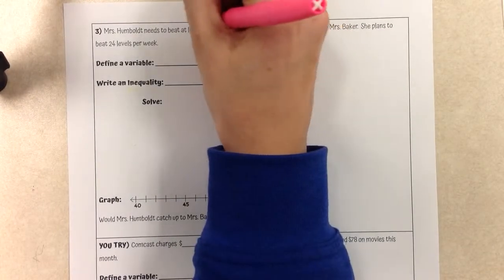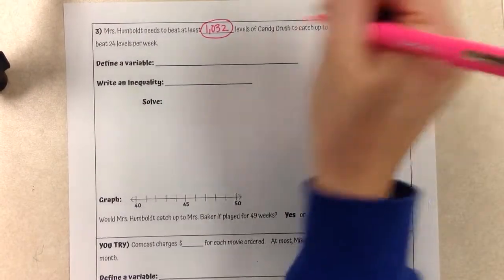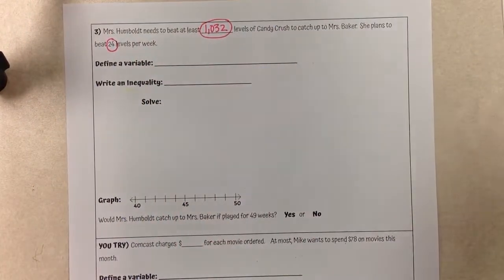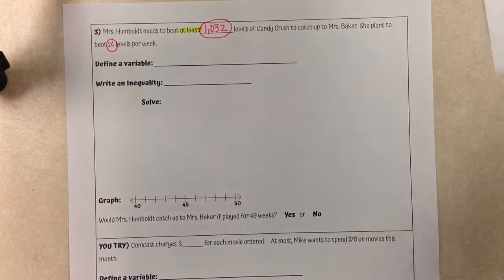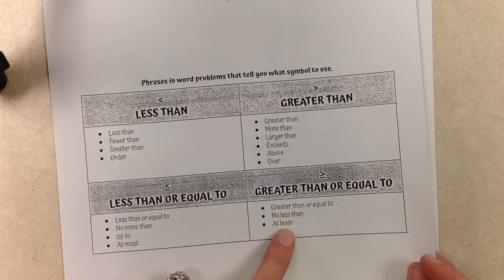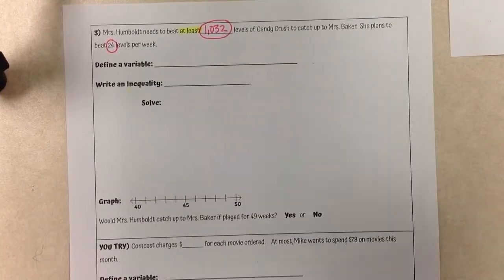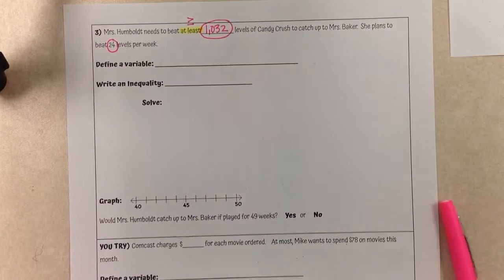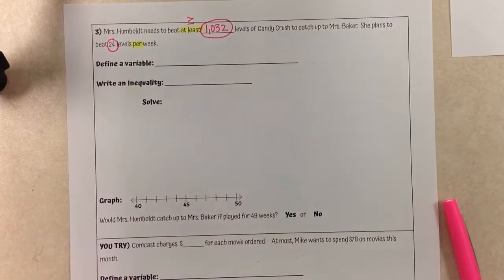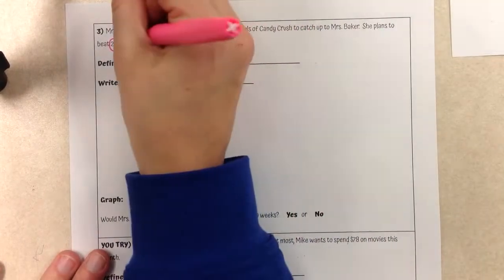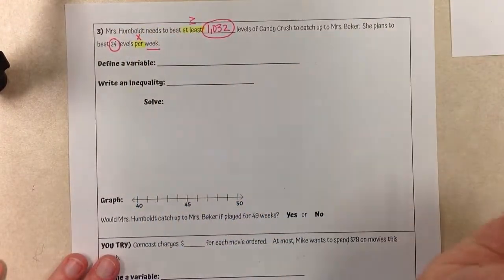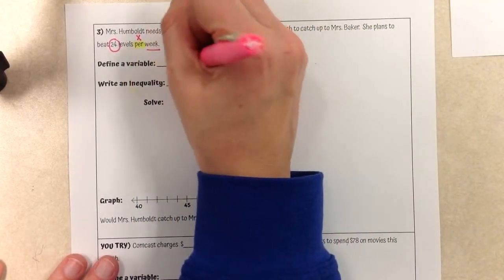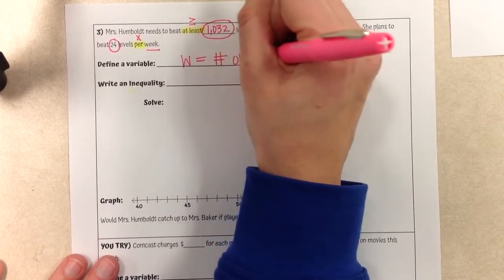So first thing we're going to do, circle our numbers, highlight the keywords. So the word that tells me the inequality, at least, if I look at my chart, at least tells me that it's a greater than or equal to problem. So I'm going to write that above here. And then the keyword that tells us the operation, per. Per, again, tells us it's a multiplication problem. Then the last part, underlining our unknown. In this case, we don't know how many weeks. So W equals the number of weeks.